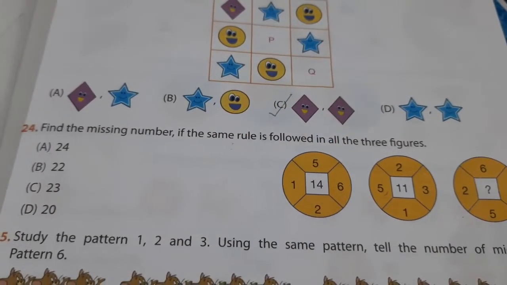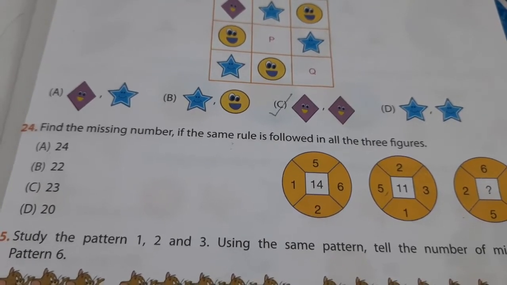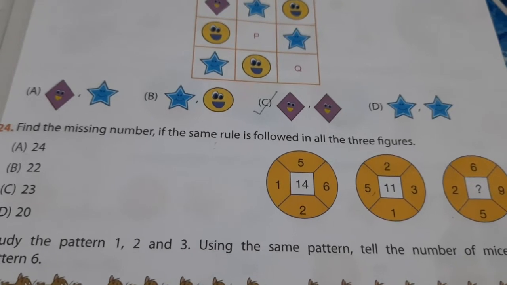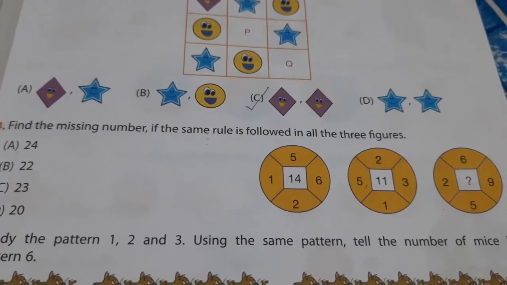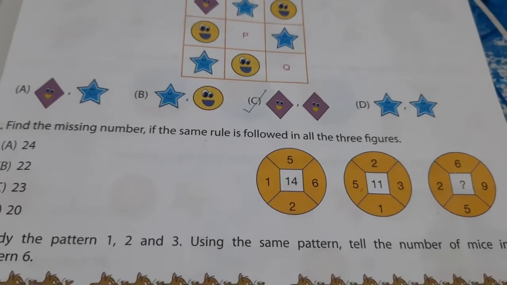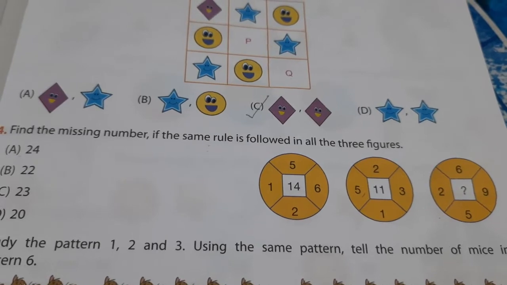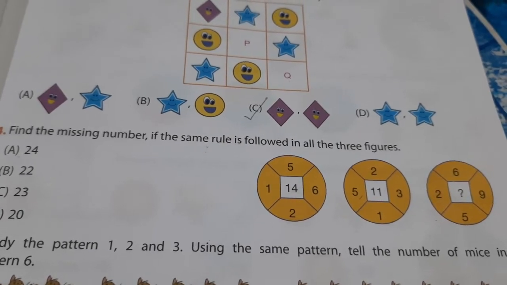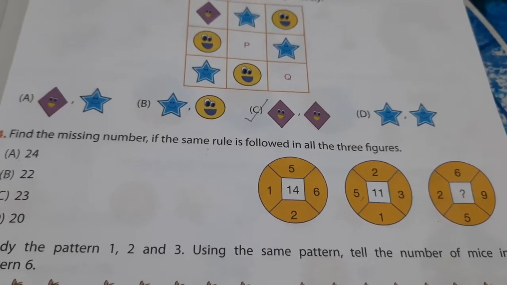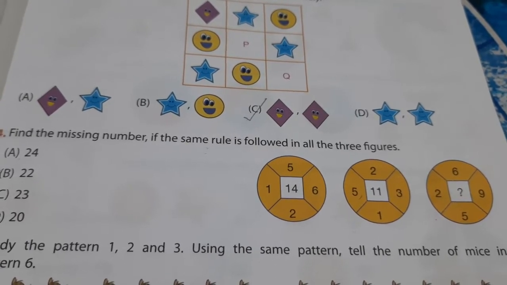Let us look at the next question. Find the missing number if the same rule is followed in all three figures. Let us find out what could be the rule which is applied in this figure. Most of the times it is going to be a plus sign or subtraction. Let us try doing it by addition. If it works, then it is fine, else we will check with the subtraction option.